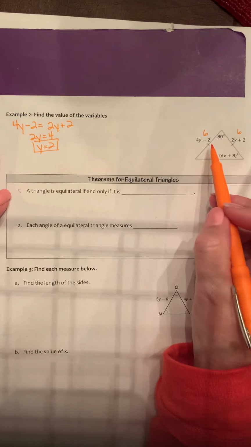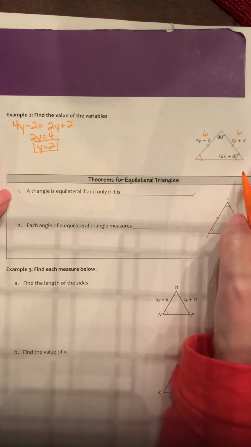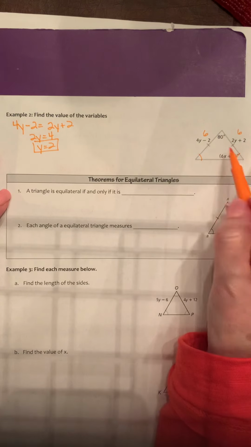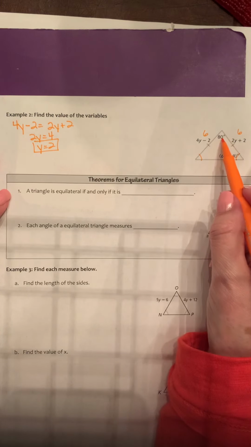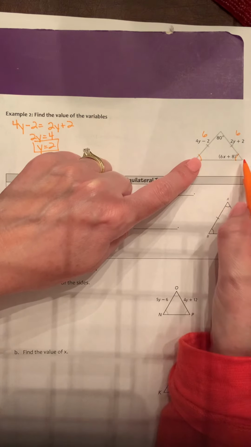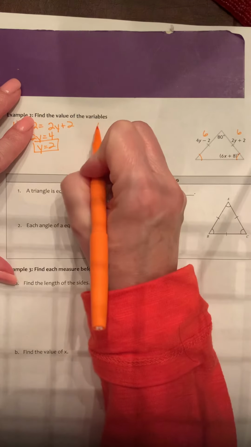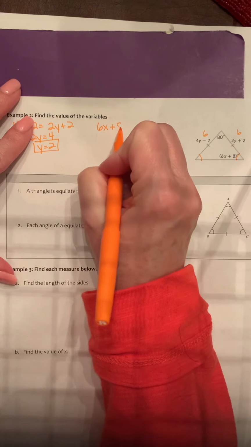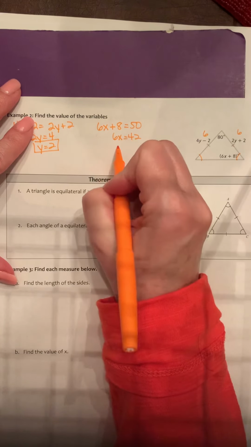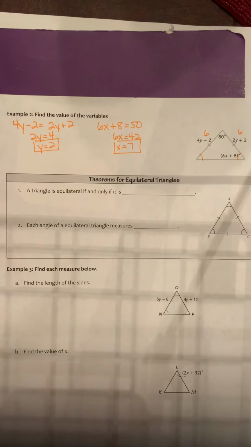If this is 80 degrees and these two are congruent, their opposite angles are also congruent. So 180 is the sum of all three. 180 minus 80 is 100, so these two added together will be 100. If they're congruent, they both have to be the same, so they both have to be 50. So this has to equal 50 degrees. So 6x plus 8 will equal 50. When we solve that, we're going to get x equals 7. So there's both of the variables.